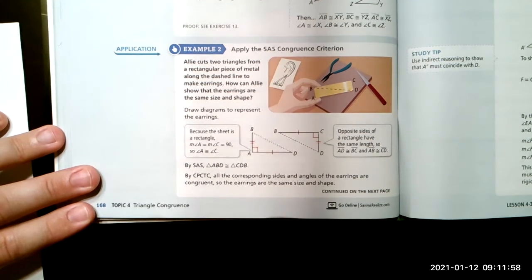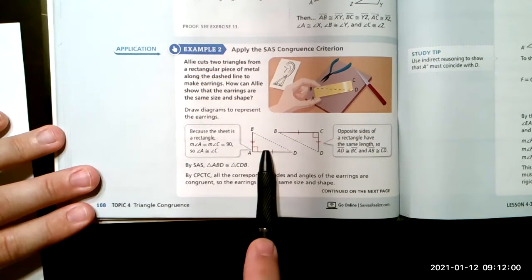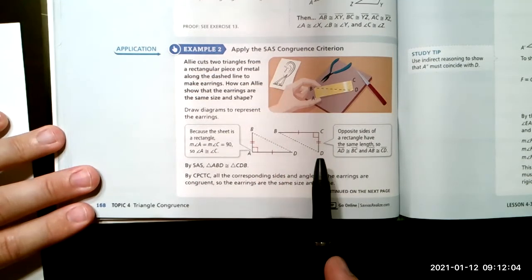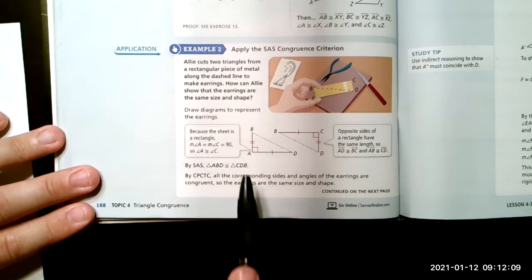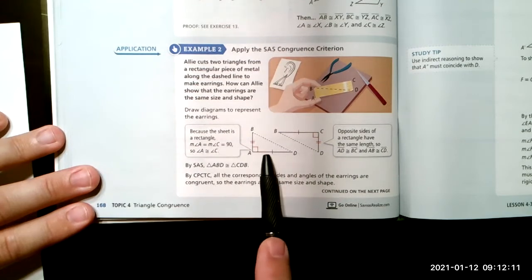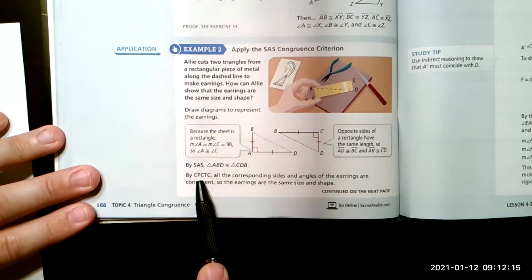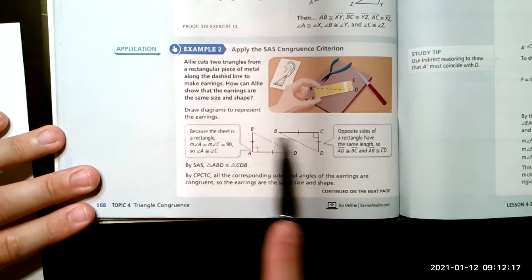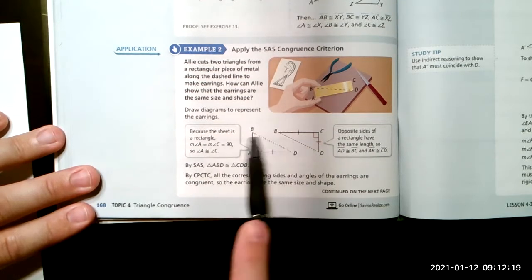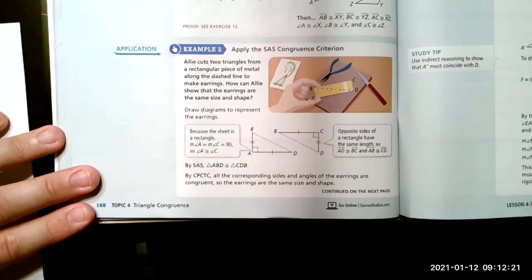So that's important. Again, we've got two triangles here. We showed that side angle side exists, right? And because of side angle side existing, we know that these two triangles are congruent. They're the same thing. So what you can say at the very end is, by CPCTC, all 3 angles and all 3 sides of each of these triangles are congruent.